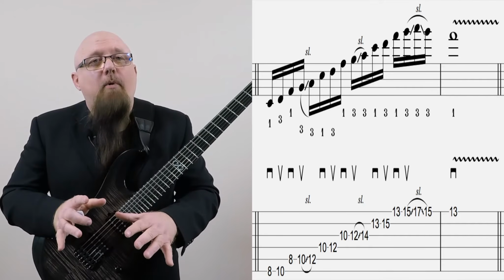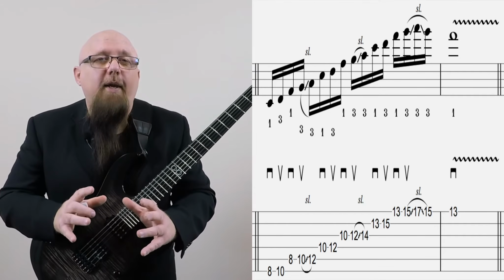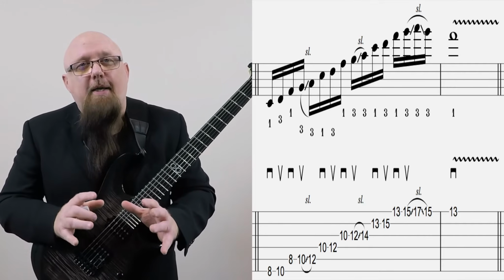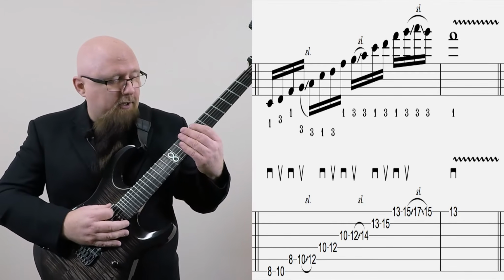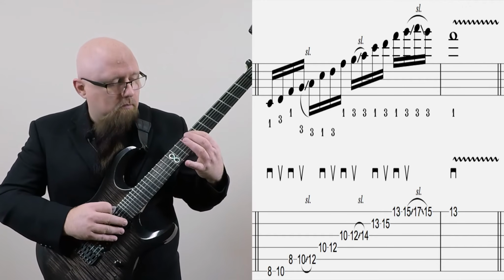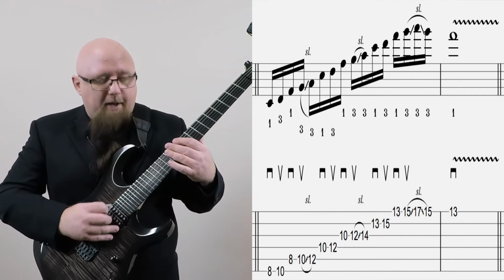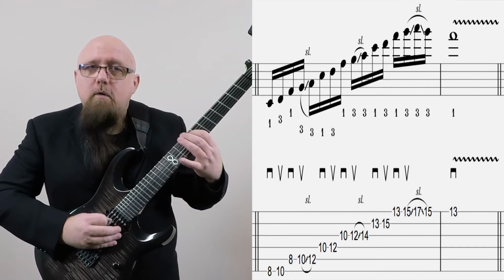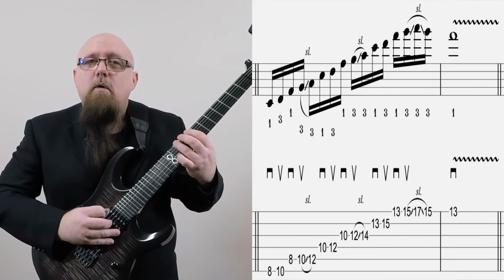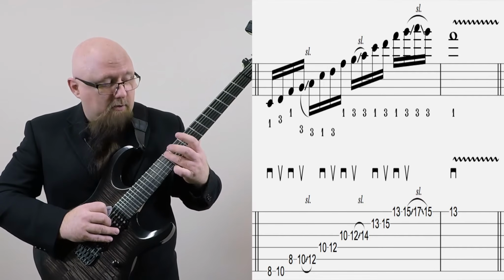For our next example, we're going to be shifting between 3 different positions of the minor pentatonic scale. Okay, so we're actually going to start down here on the 8th fret. We got this little 5-note pattern. So we're using fingers 1 and 3. And then we're going to slide to fret 12.